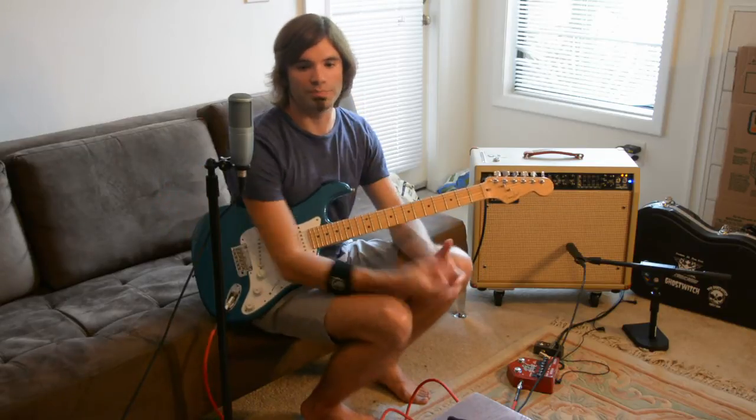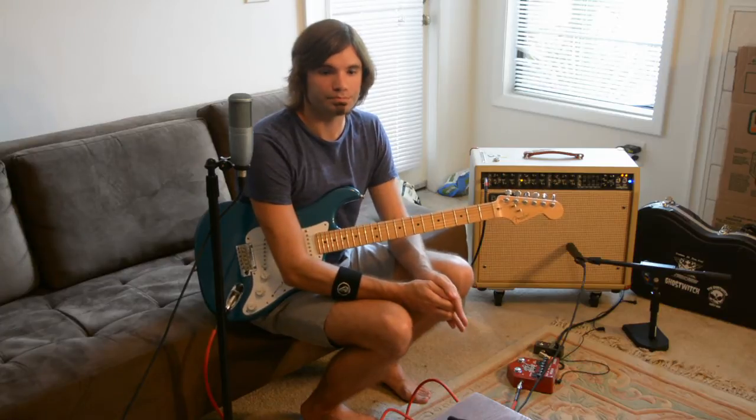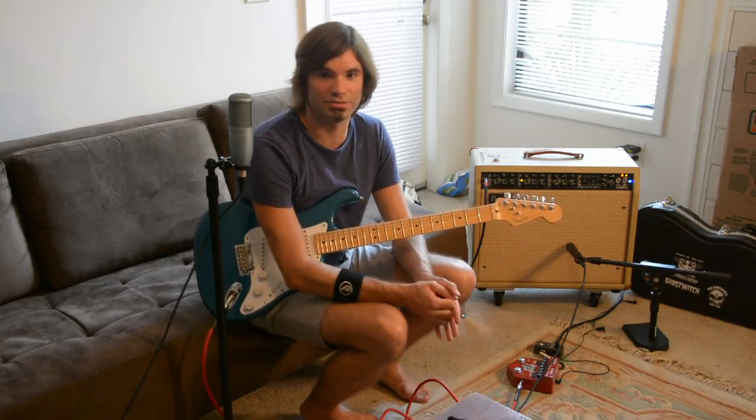By the way, this lick is sort of in the style of Shawn Lane, and what inspired this was a video series by a guy named Grady called Cracking the Code. If you haven't seen that yet, Cracking the Code by Grady, definitely go watch it. It's awesome, very entertaining, very enlightening. I'll put a link to that in the description.